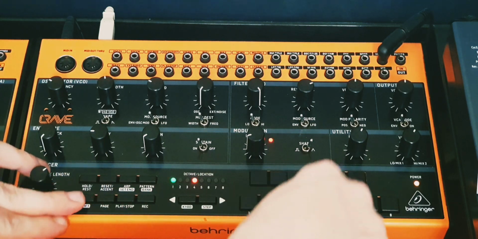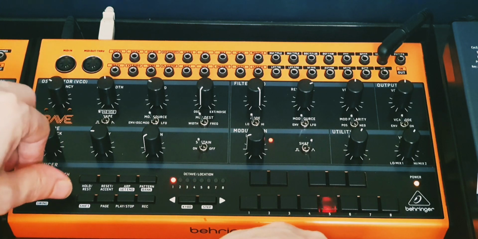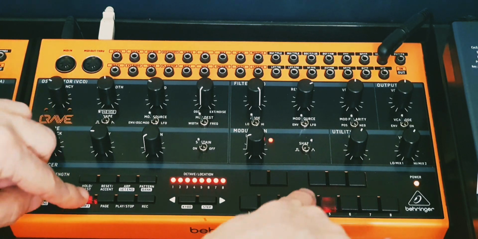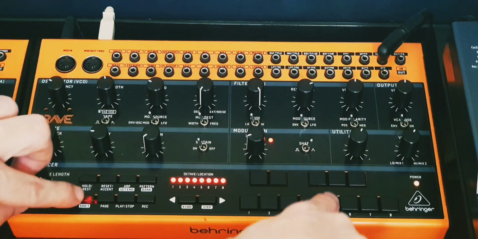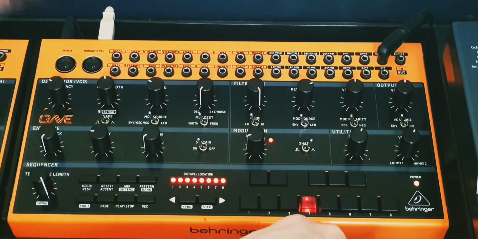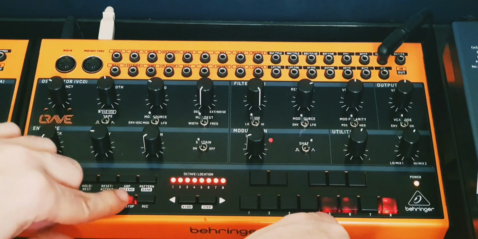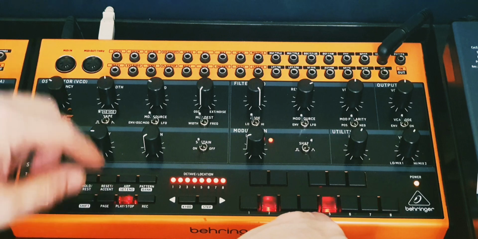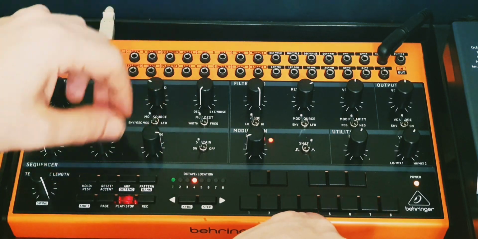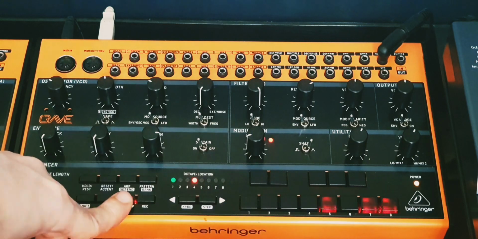Yeah, and the other thing you can do is on a step, if you just choose a step, you can choose the gate length of it. So if you wanted to tie this note into this note, you need to make sure that this one is full length. So you can see it's tied the note there.